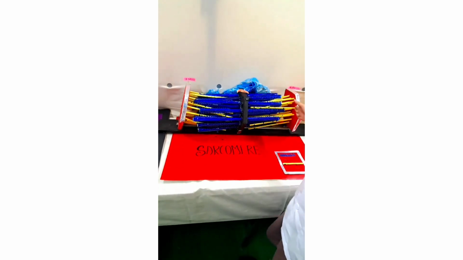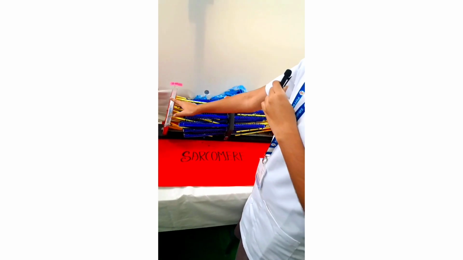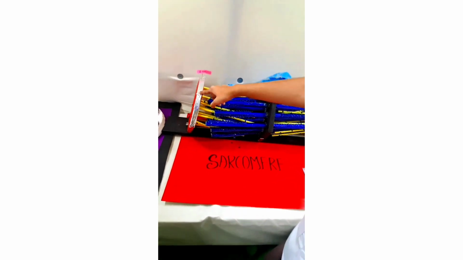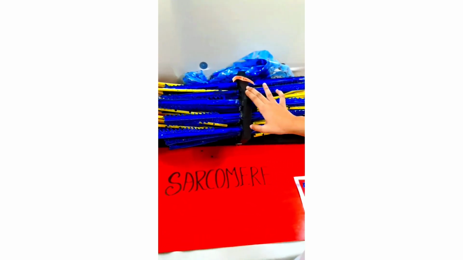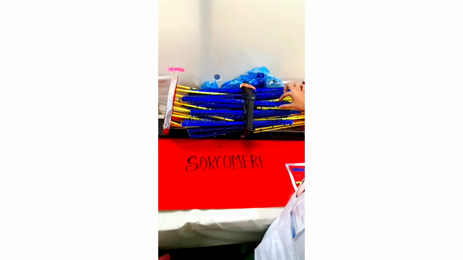This is the structure of a sarcomere. Here there are two lines. The boundary line is known as the Z line, and the center line is known as the M line. The sarcomere is the structural and functional unit of a muscle fiber. And here is myosin, which is a thick filament.